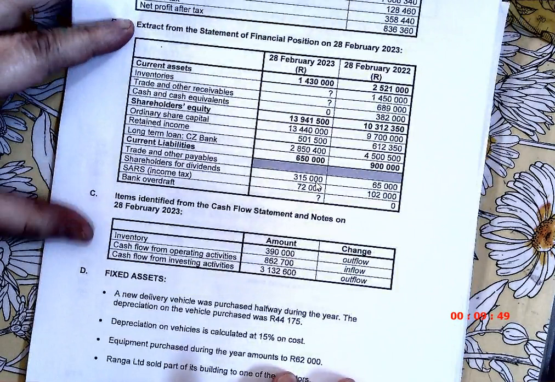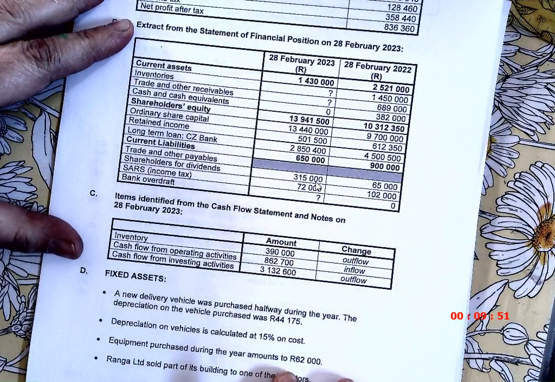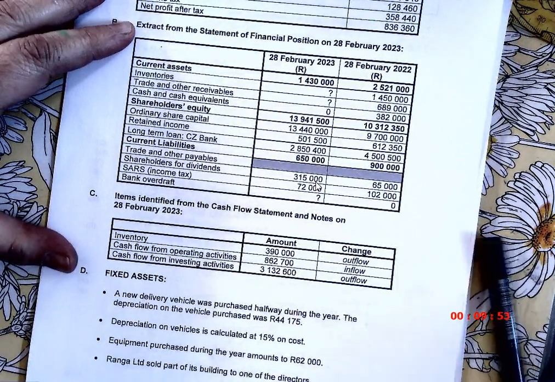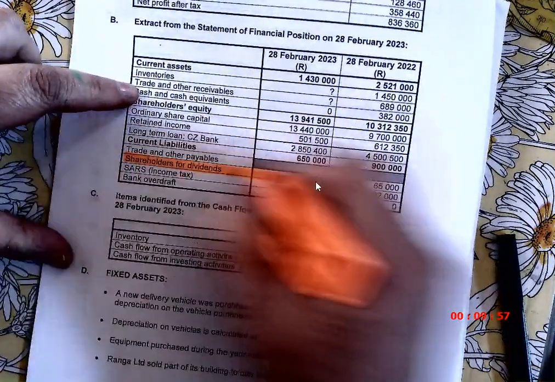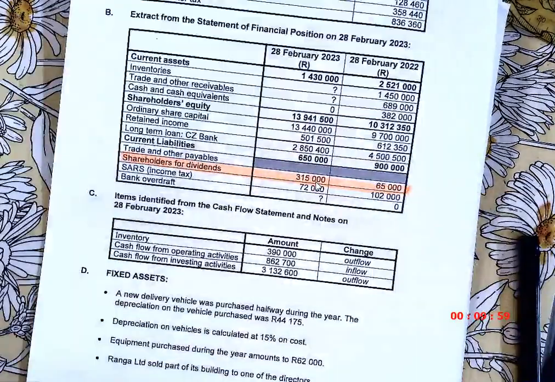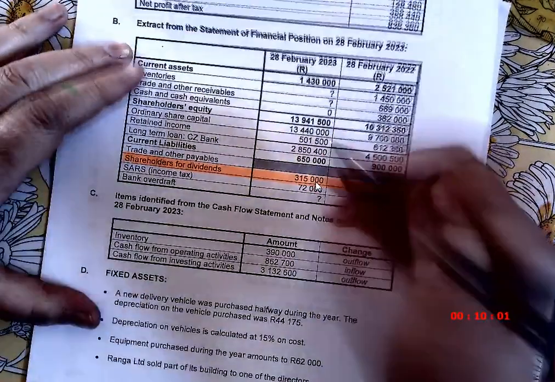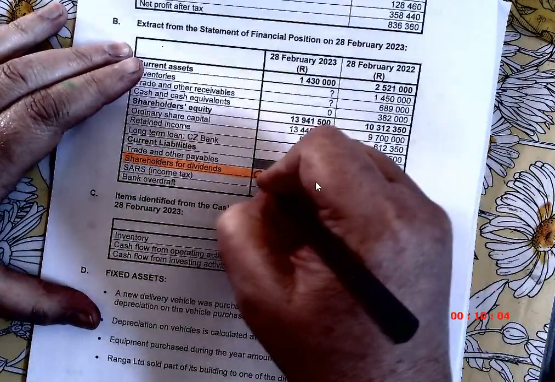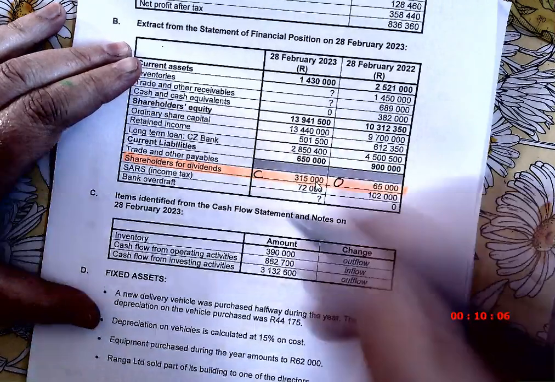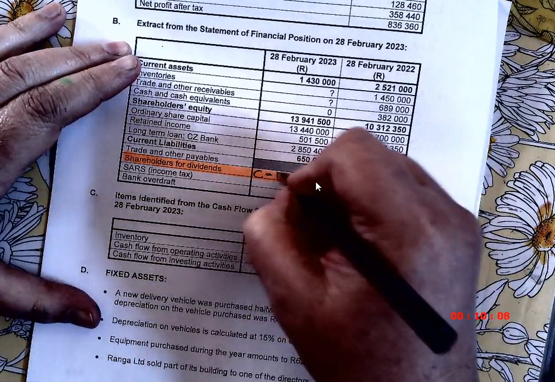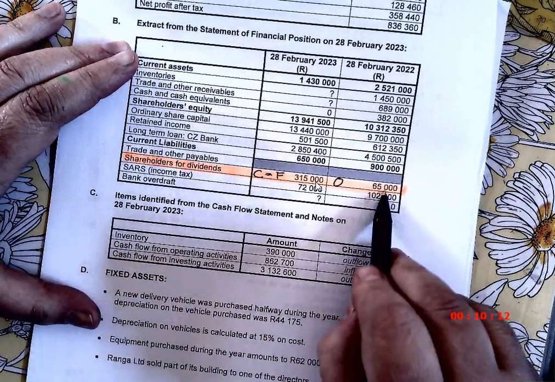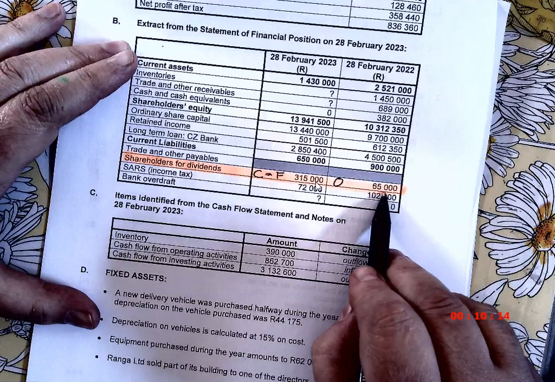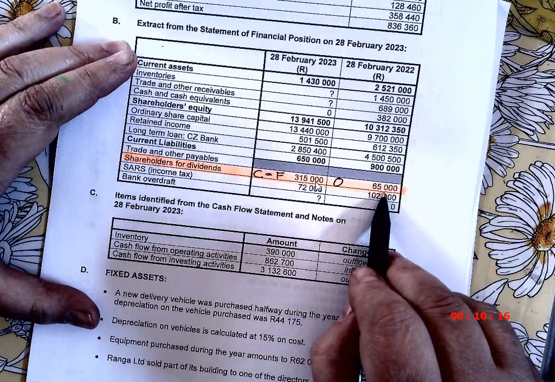And I go look at my dividends. First thing, if you look here, shareholders for dividends, can you see, this is my opening and this is my closing. And by the way, my closing is my final. Okay? So, can you see, already I got the 65,000, the opening.